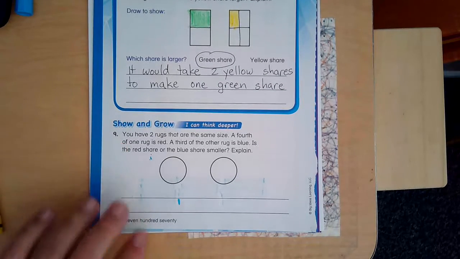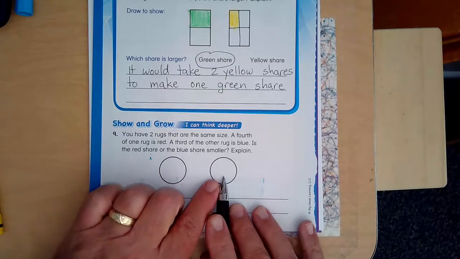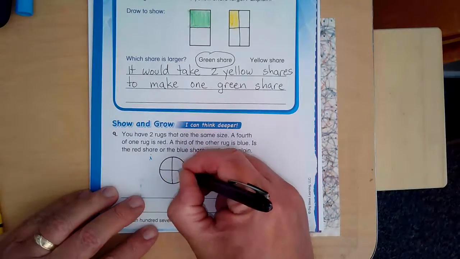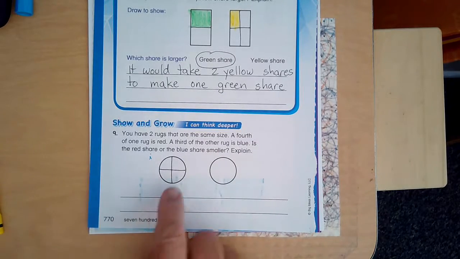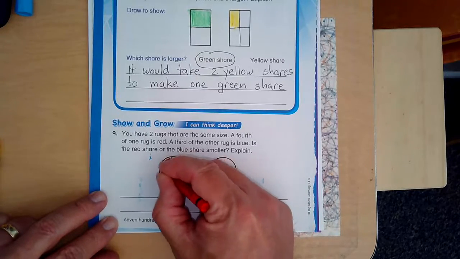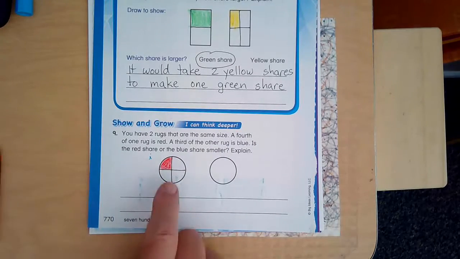It says you have two rugs that are the same size. A fourth of one rug is red. A third of the other rug is blue. Is the red share or the blue share smaller? Well, let's see what we can do. All right, two rugs, they're both circles. A fourth of one rug is red. So I cut this into 4 equal shares, and I'm going to color in that a fourth is red.